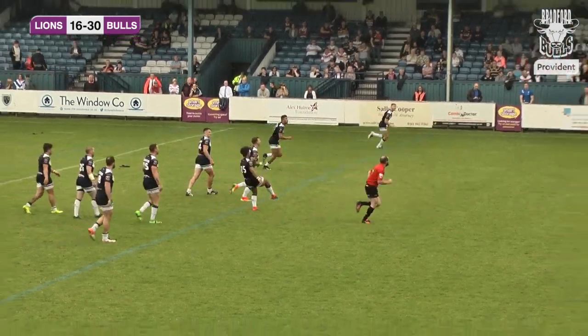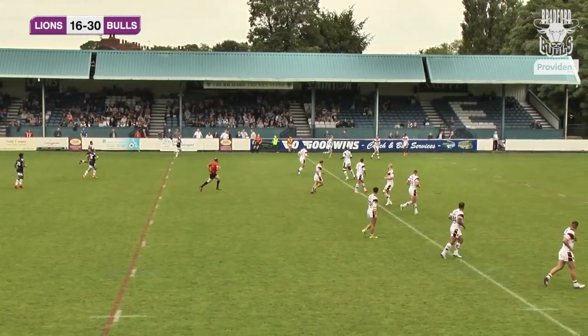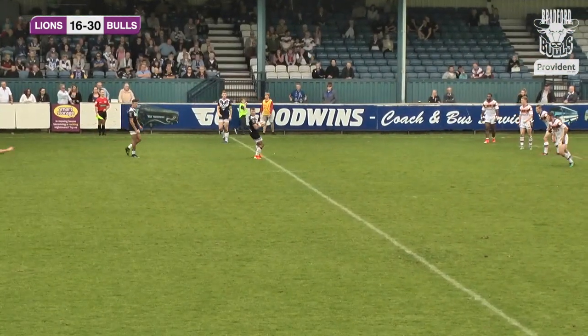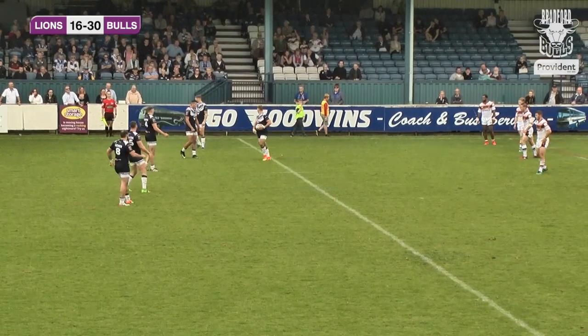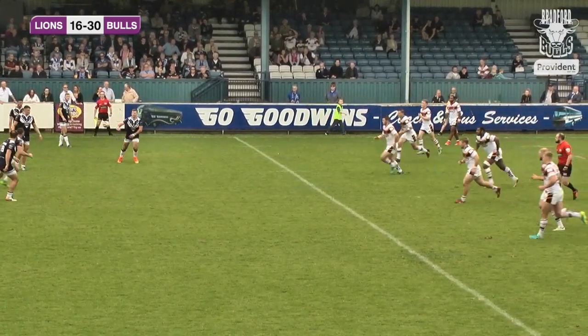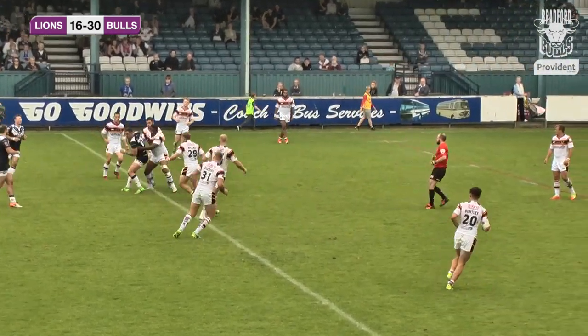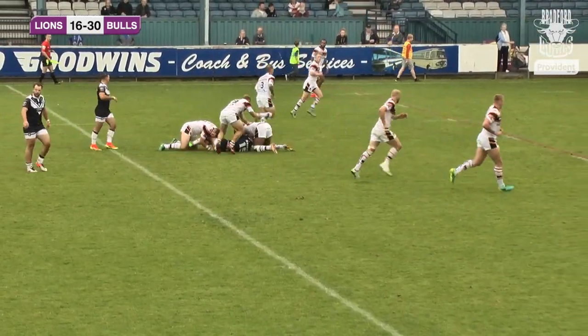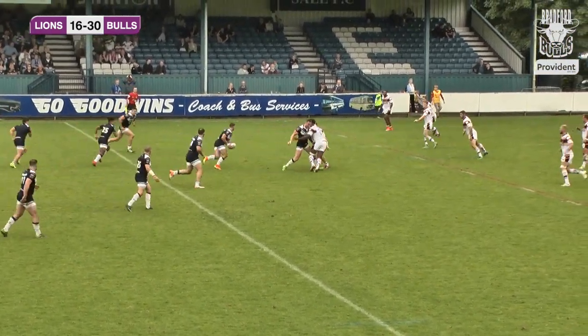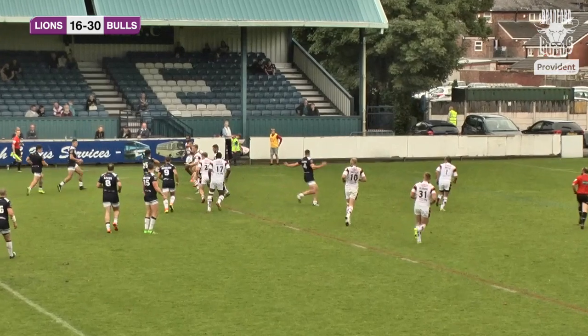Well, Rodri Lloyd has just done nothing but talk and chelp and chelp and chelp all afternoon. This young man's done more talking than a washerwoman down at the laundrette, or a washerman down at the laundrette, and he's done himself no favours whatsoever. And I think Stuart Little will be telling the Swinton Lions players in training this week, your discipline has let you down. Well, it's a completely different story from when we met at Hoddle a few weeks ago, Mark.